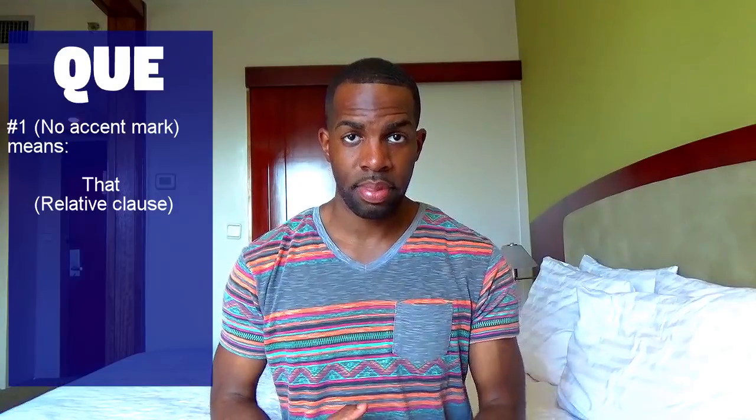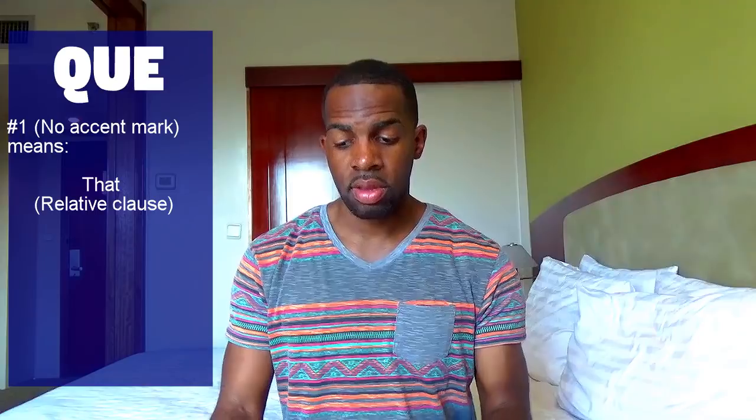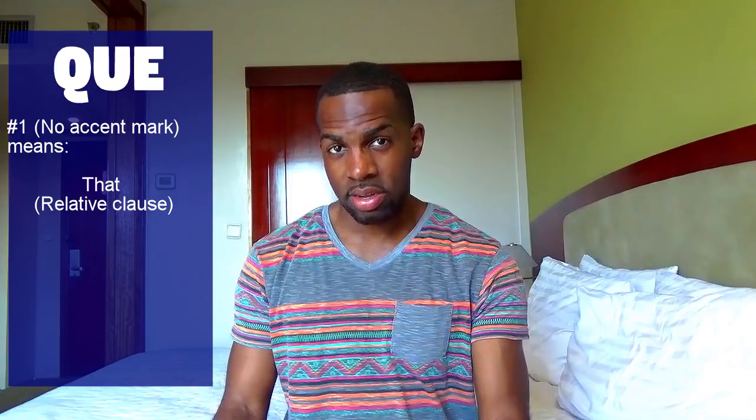Let's take the accent mark right off of that que. When we take the accent mark off of que, what we get is the word that. Not all the time, but in this case, let's say that you want to describe something or someone. For example, if I want to say the guy that is sitting over there, we already know I'm talking about the guy, but which guy am I talking about? The one that is sitting over there.